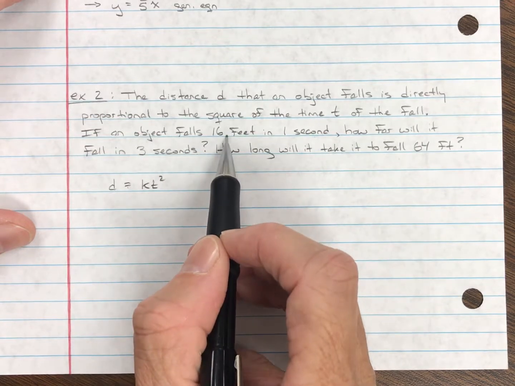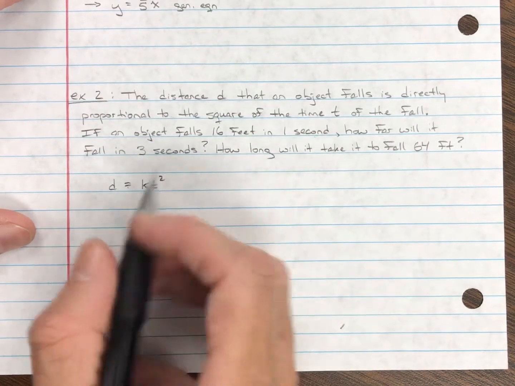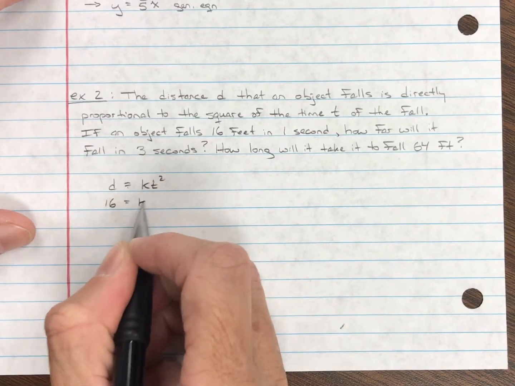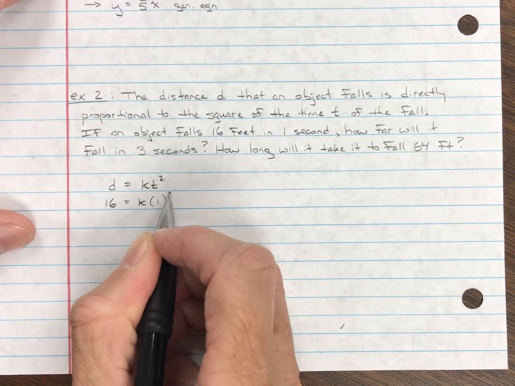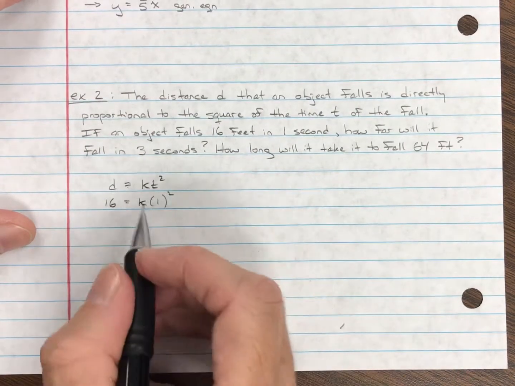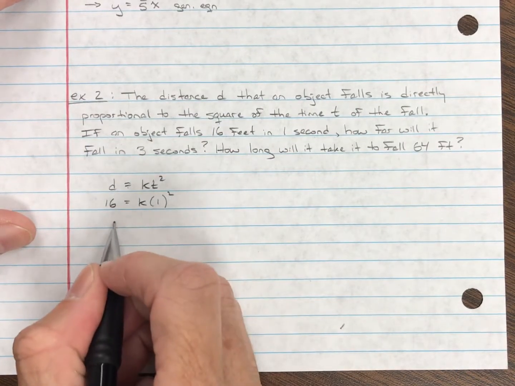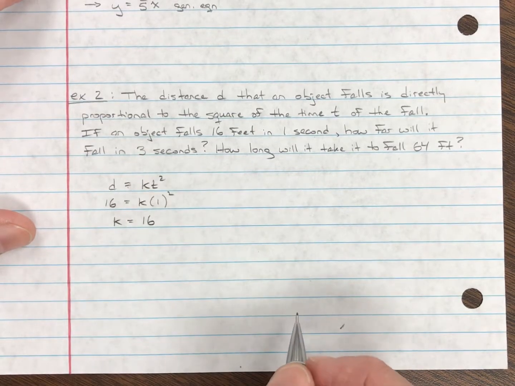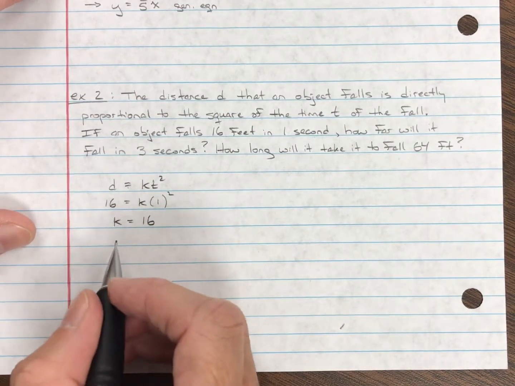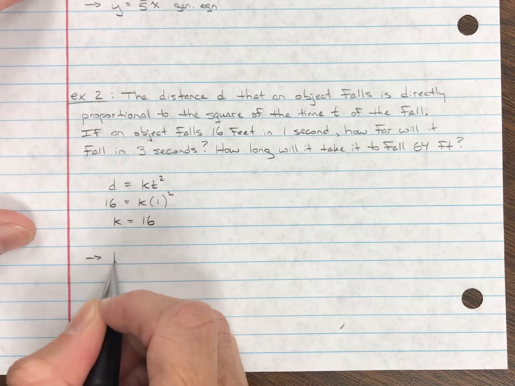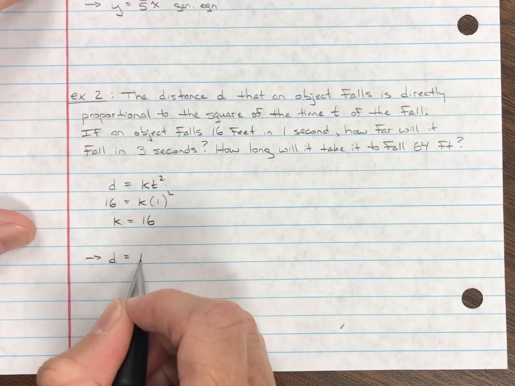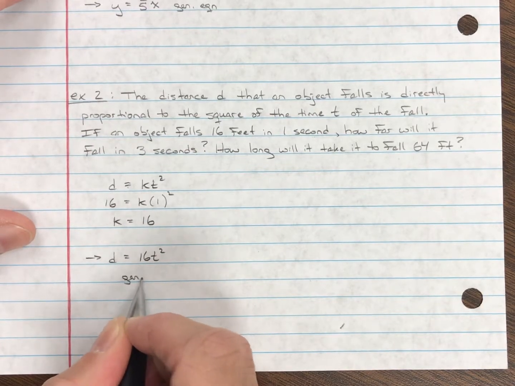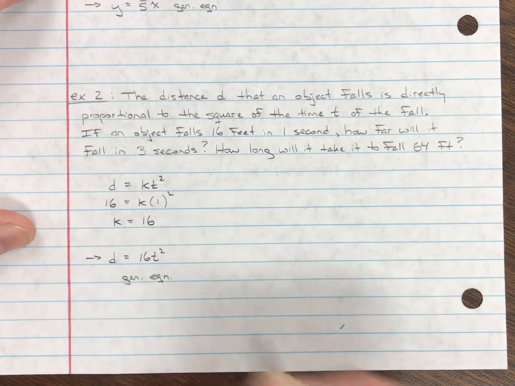We know this is the case. If an object falls 16 feet in 1 second, we can use that information. Let's put 16 in for distance. There's the k, and our 1 is the time. It's going to be squared. Now let's solve for k. You can probably see pretty quickly here that it turns out our constant of proportionality is 16. Okay, that gives us our general equation. Distance equals 16t squared. This is our general equation.